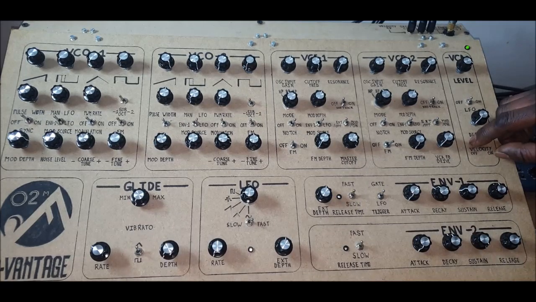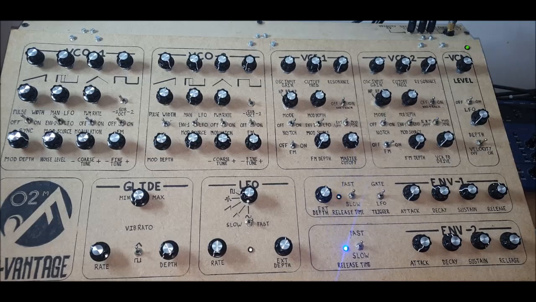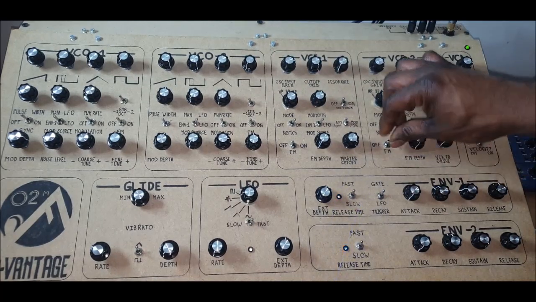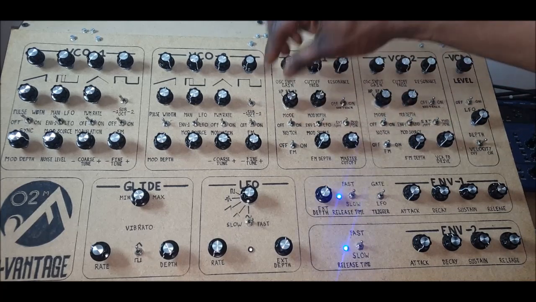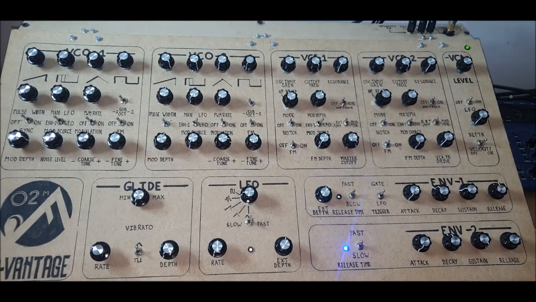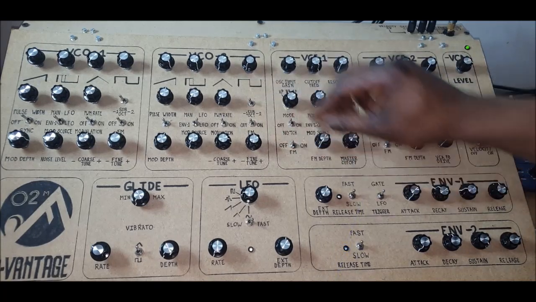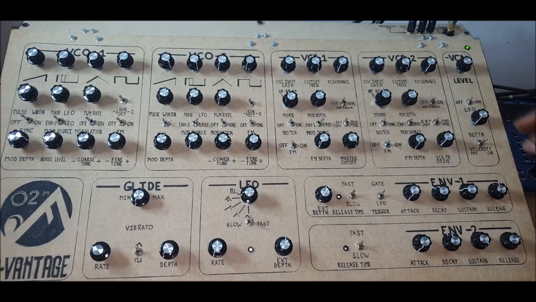We turn to the velocity control. So that's our basic, that's our velocity control there.